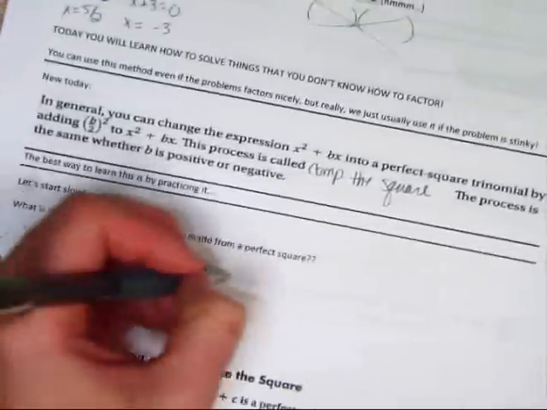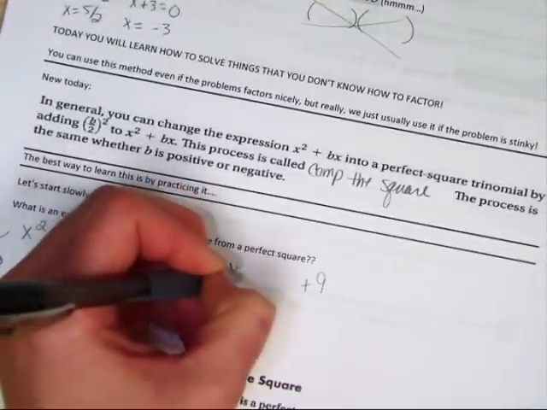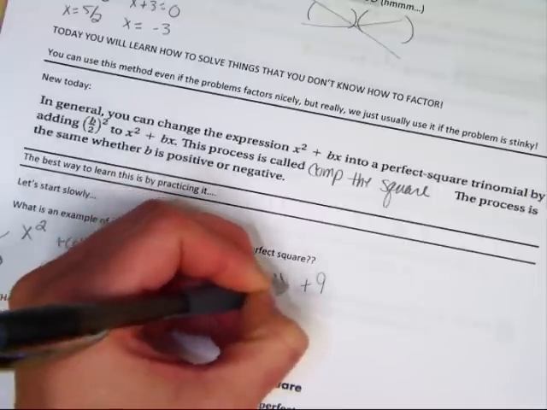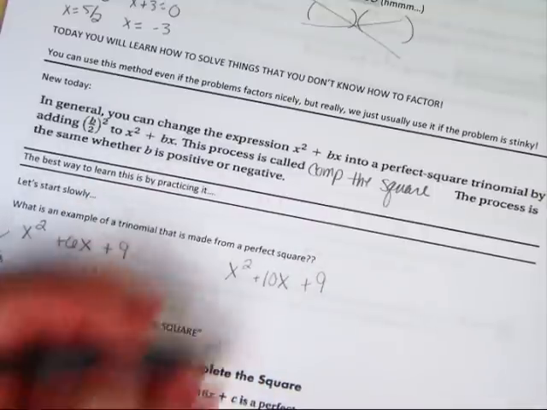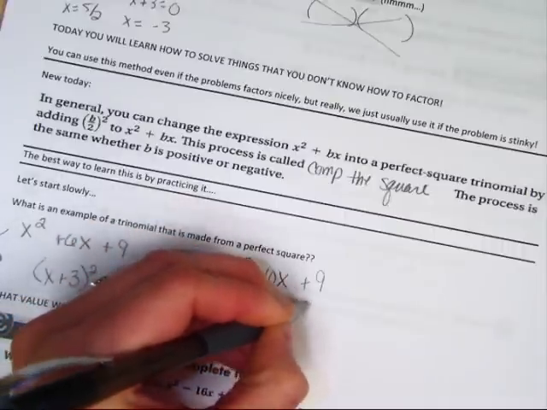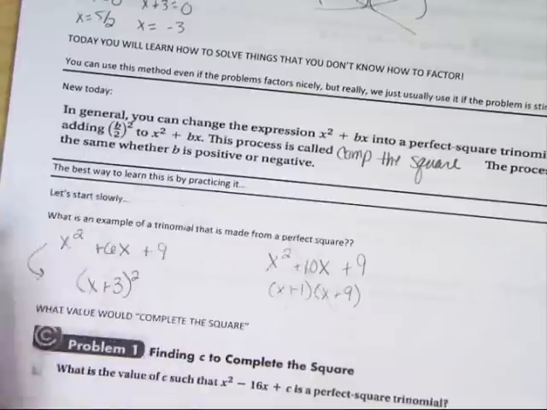Okay? Now let's try another one. Why would that one not be a perfect square? Because it does not factor down to the exact same two things. So this one is not a perfect square, this one is a perfect square.